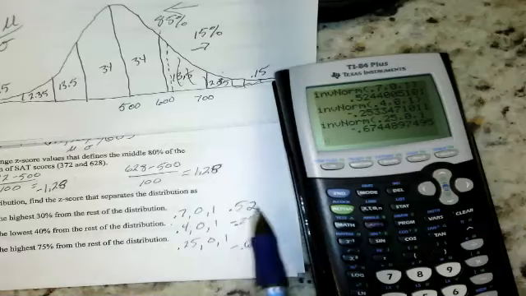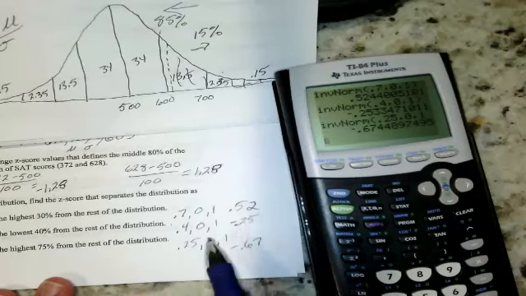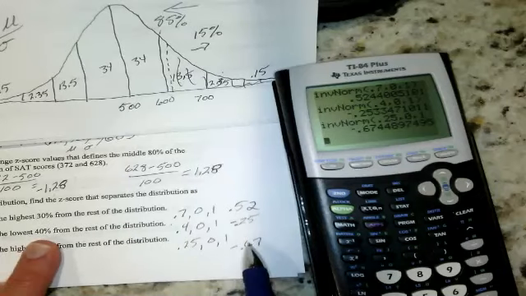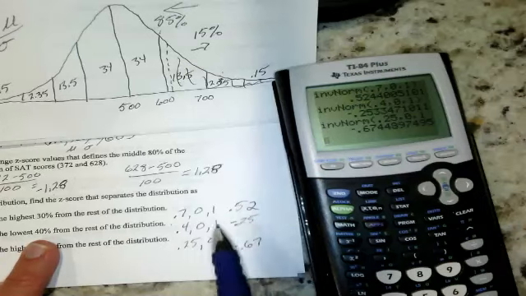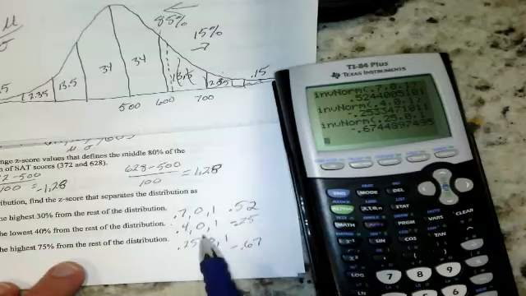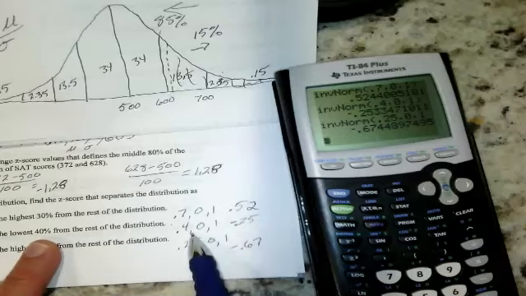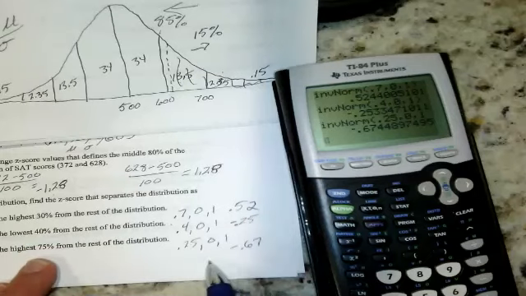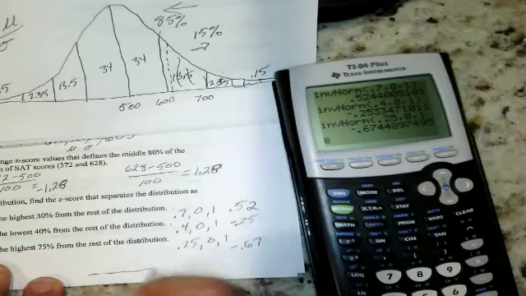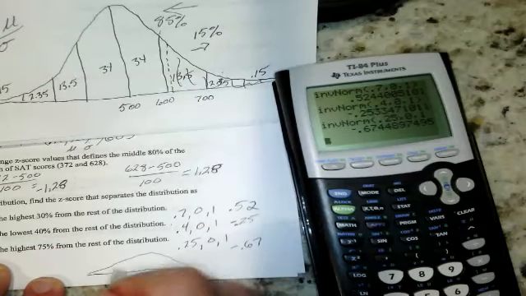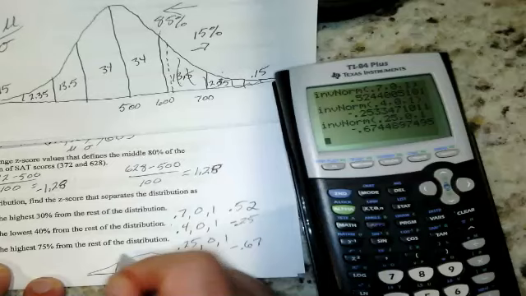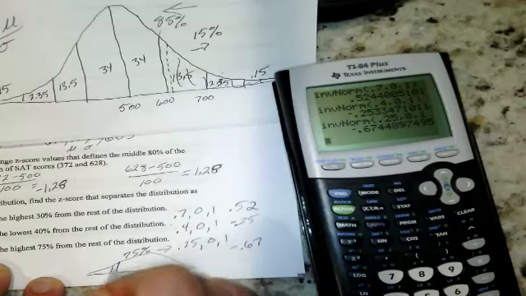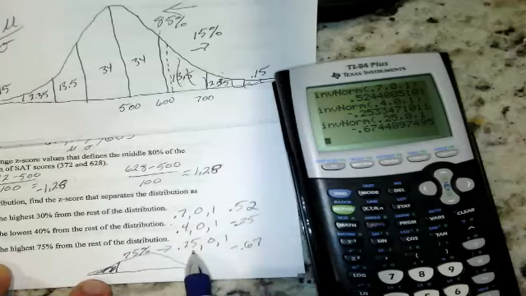That means 70% of the distribution is below a z-score of 0.52, not the 52nd percentile. These are my percentiles. And the lowest 40% is a negative 0.25, and the highest 75%, that means I'm looking at a graph, and right here is 75% and greater. So we find the area of this, which is 0.25, 0, and 1, and that's a z-score of negative 0.67.